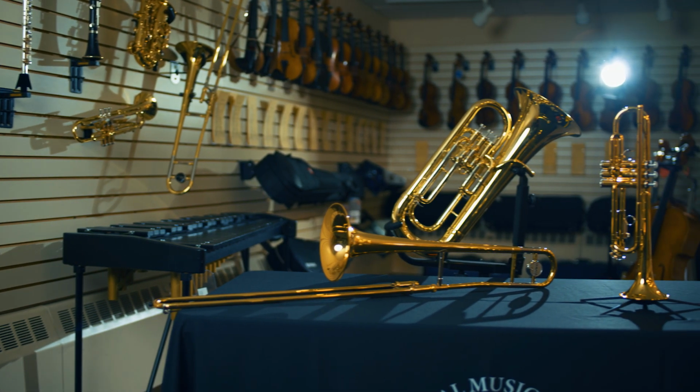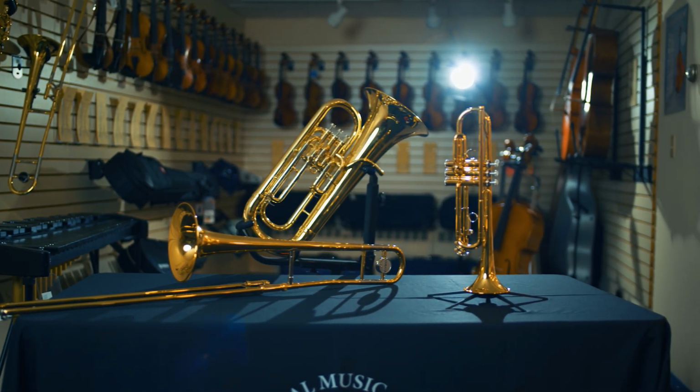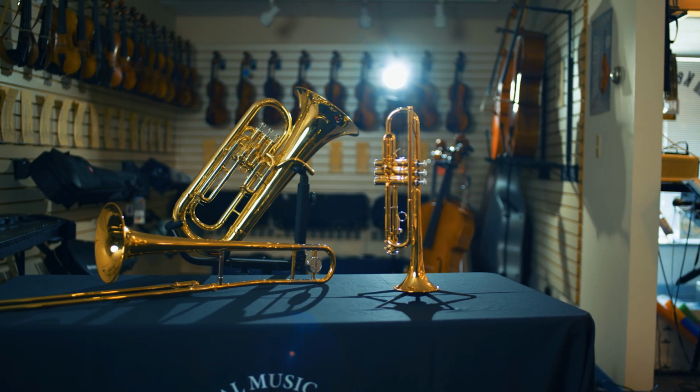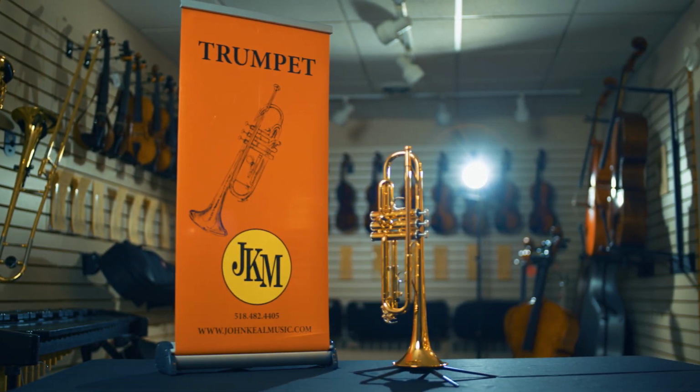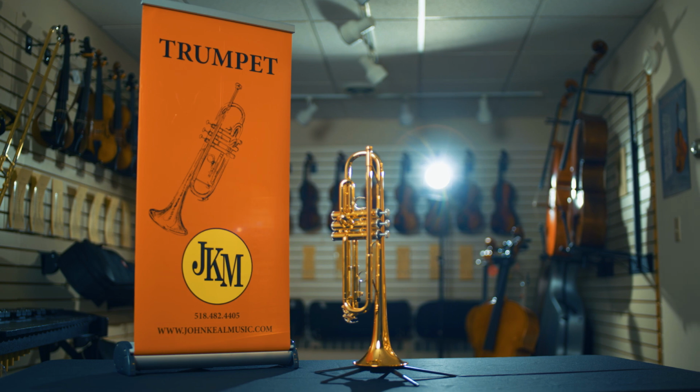Now it's time to meet the brass family. Let's start with the trumpet. The trumpet is the highest pitched instrument in the brass family and is an important member of the band. Trumpets often have the melody and make a bright, loud sound.